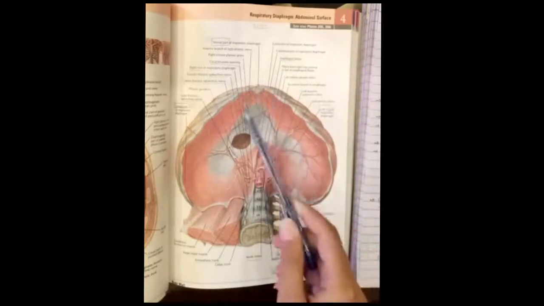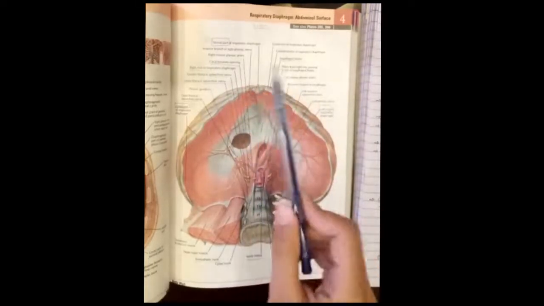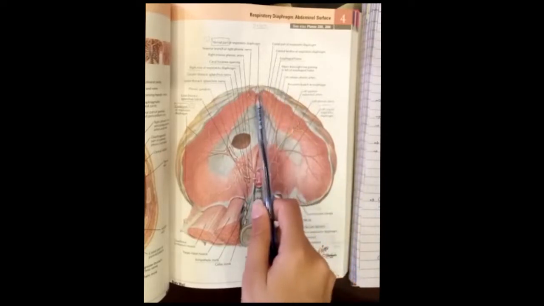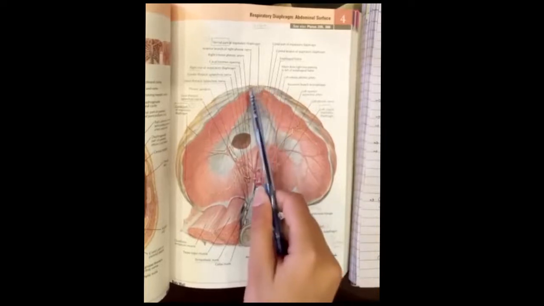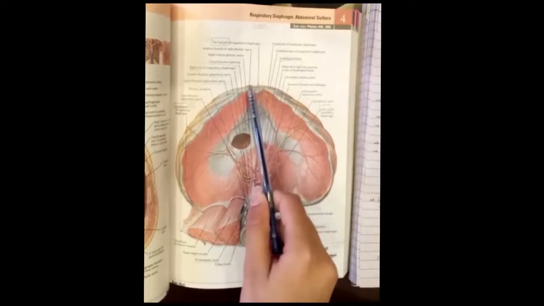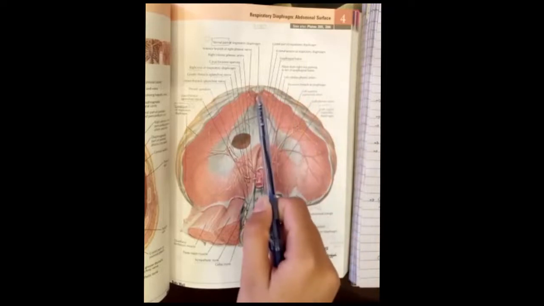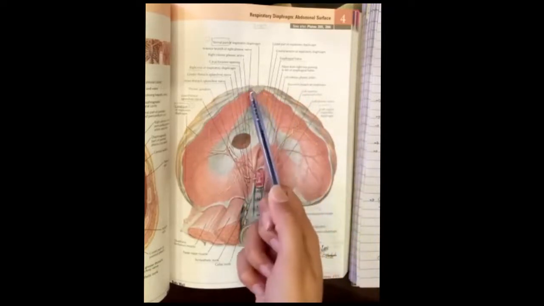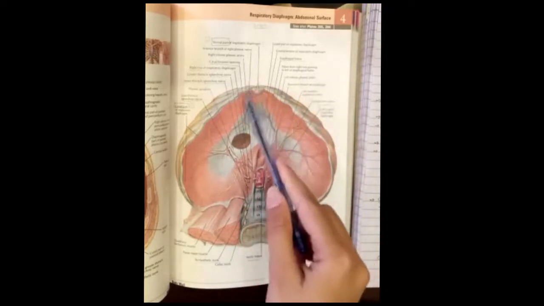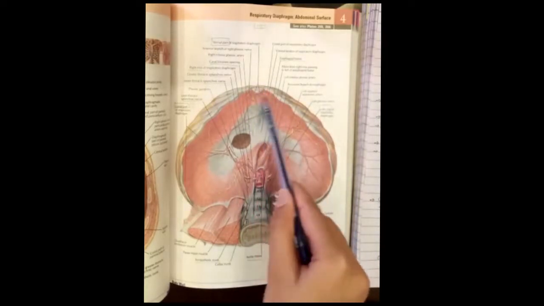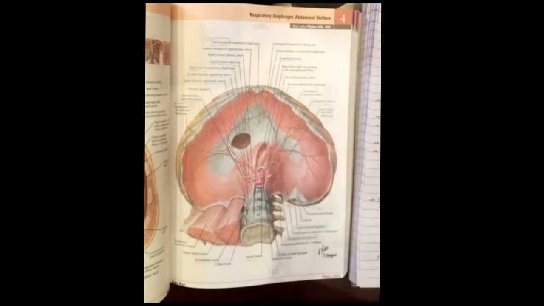Now let me just describe this. So this is the sternal part. So actually from the sternum, it arises from the posterior of the xiphoid process. Here you can see the xiphoid process, which is a bone, okay? And this one is the cartilaginous part of the xiphoid process. So basically the diaphragm arises from the posterior surface of the xiphoid process. So this describes the sternal part.